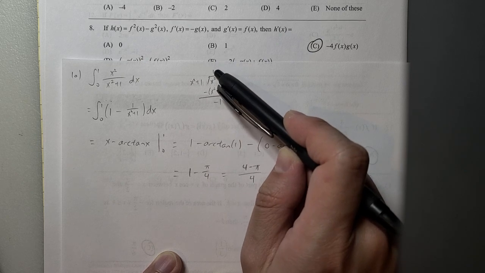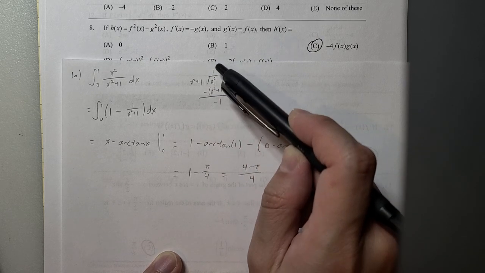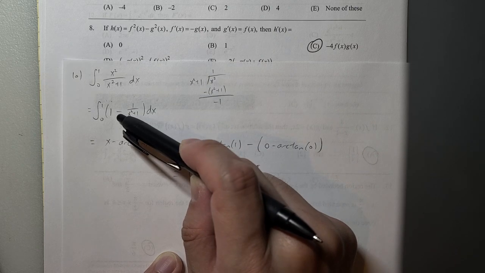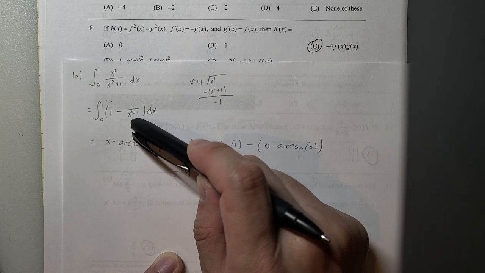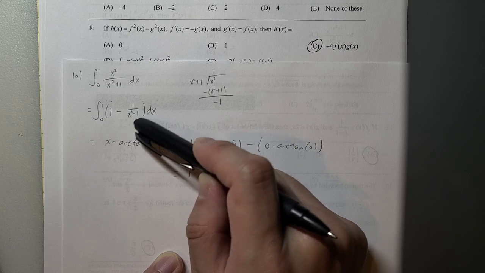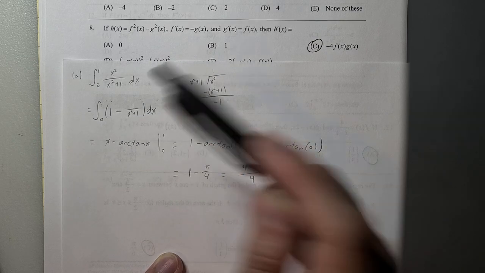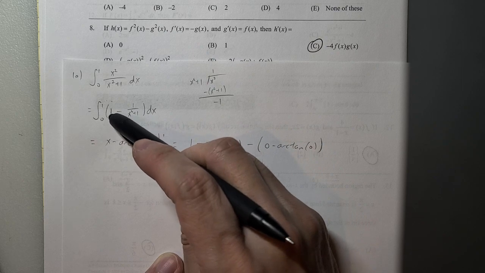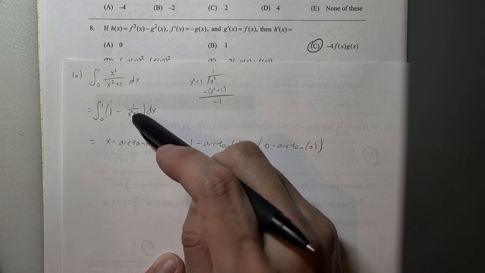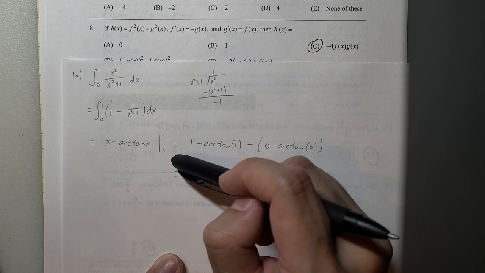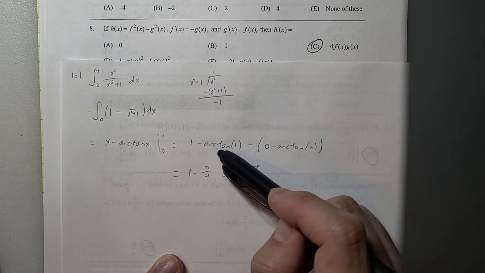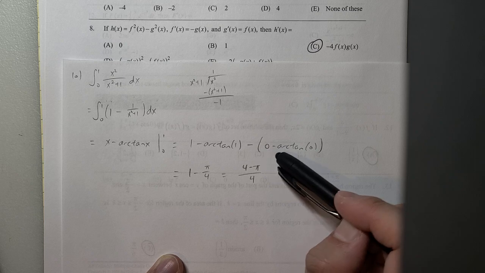Okay, so the result of the long division is the quotient 1 plus the remainder, which is negative 1 over the divisor, which is x squared plus 1. So this is the result after long division, and this is very easy. This is just power rule, so that's x when we integrate. This is just arctan, so arctan x is here. Okay, evaluate from 0 to 1, so that's 1 minus arctan 1 minus 0 minus arctan 0.